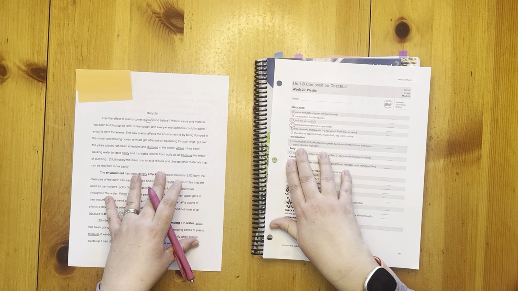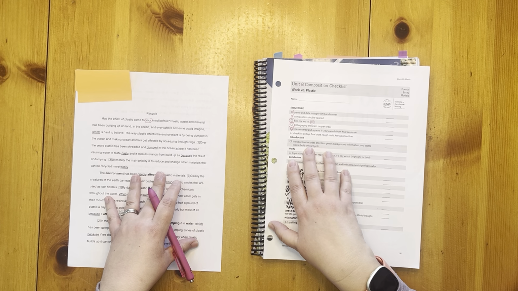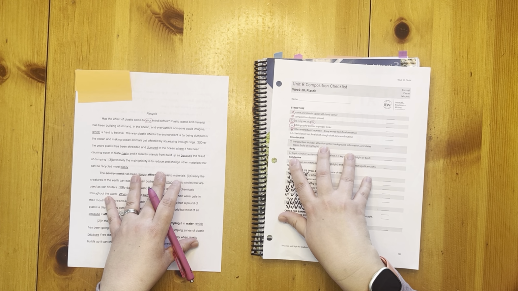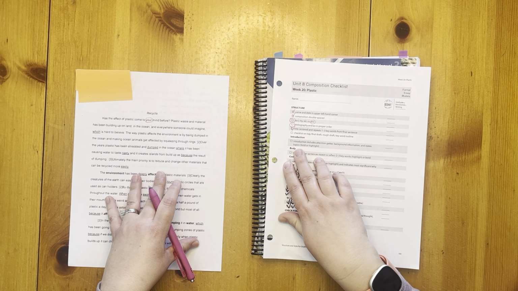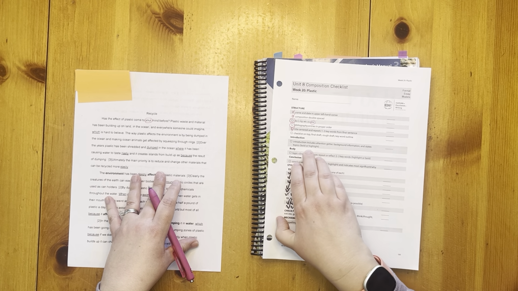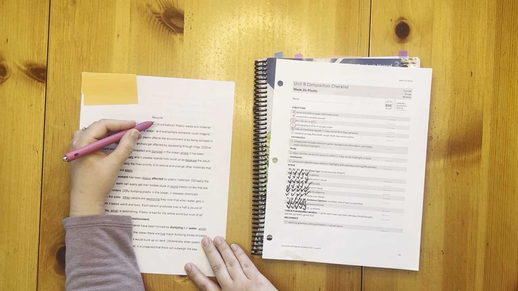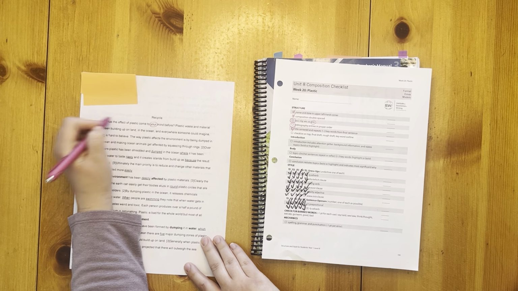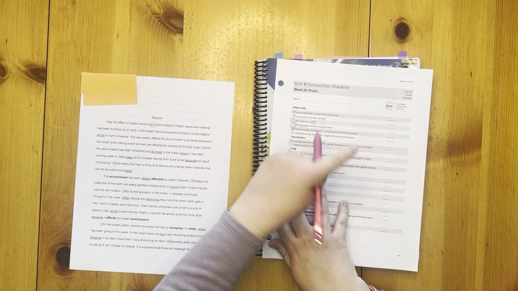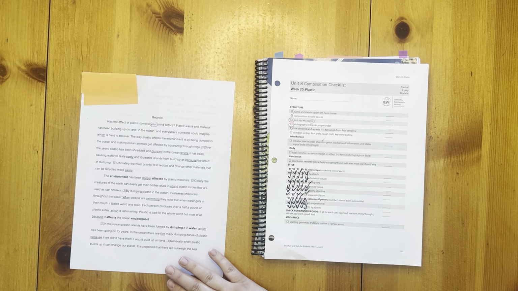Okay, so the introduction, it says, includes an attention getter, background information, and states topics. And these topics need to be bold or highlighted. So, has the effect of plastic come to your mind before? So that's the attention getter. So now I'm going to look for background information.